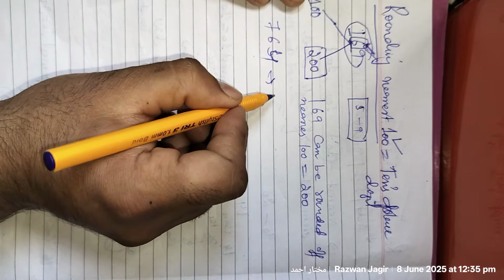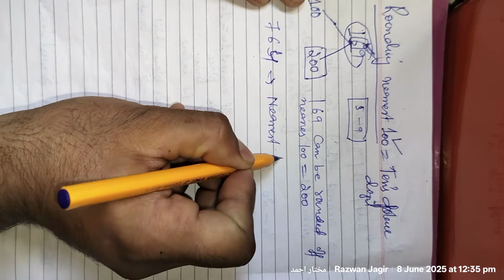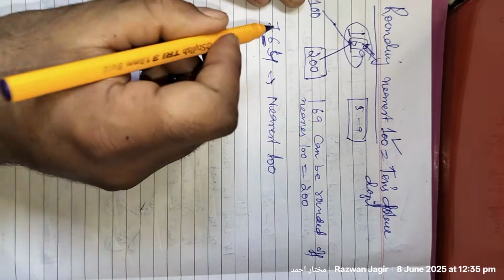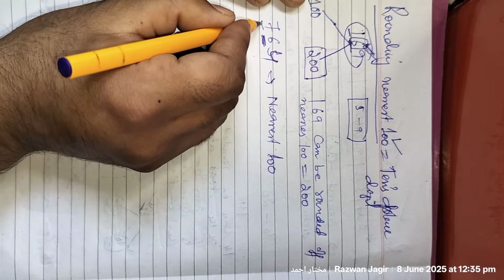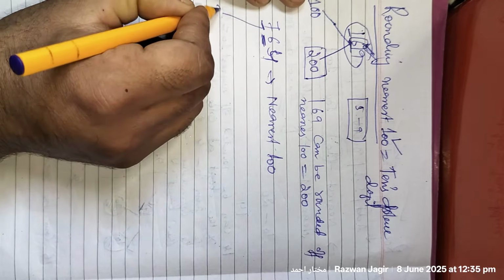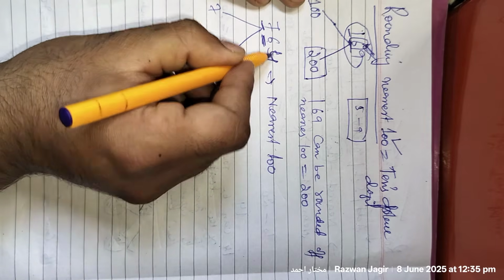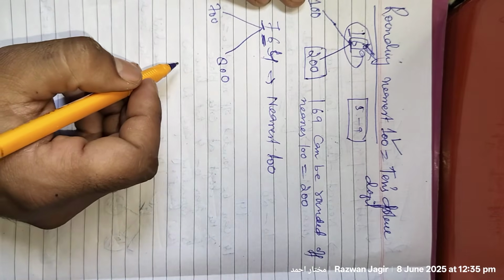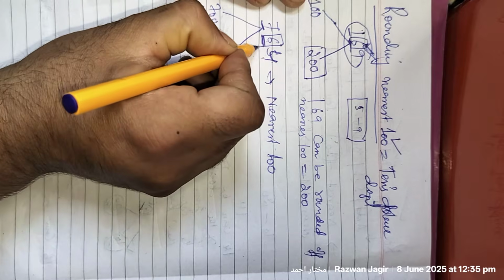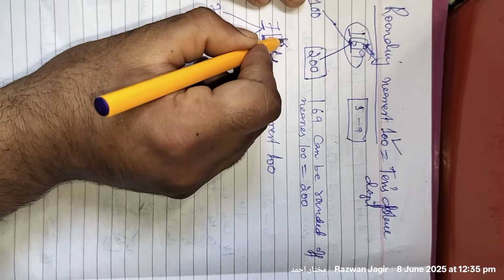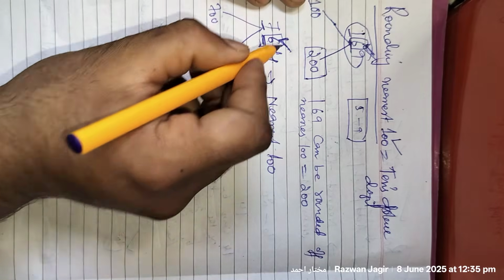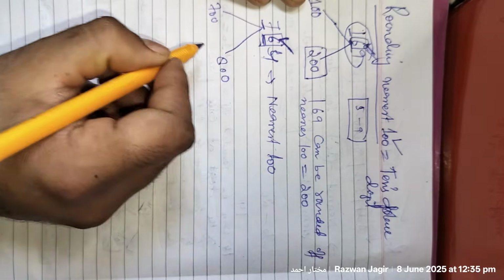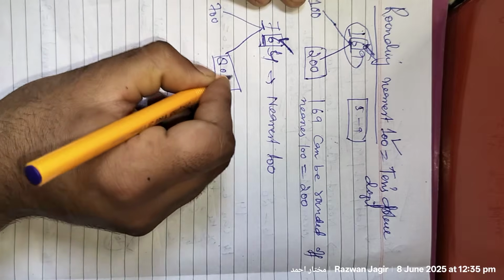If I have the next example, 764, we have to round this nearest 100. So what can we do here? We have to check the digit at the tens place, that is 6. But before going to that, we know that here it is 764, so it becomes 700 or it becomes 800. Either it will go with 700 or it will go with 800. Now we have to check the digit at the tens place, and that is 6. So at the time of 6, the rounding goes to the upper limit, that is 800.